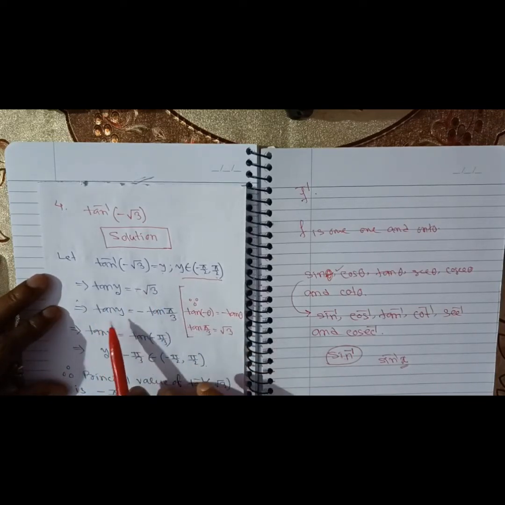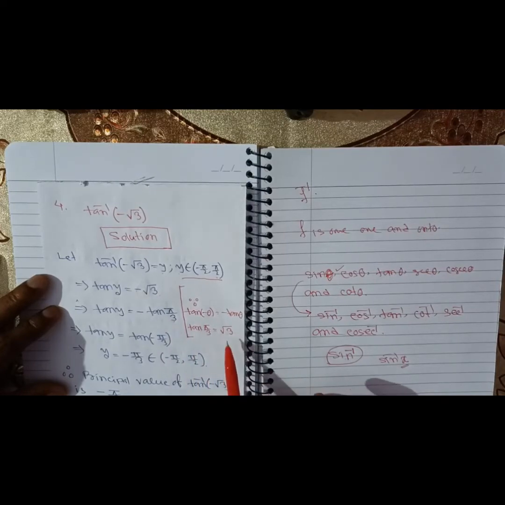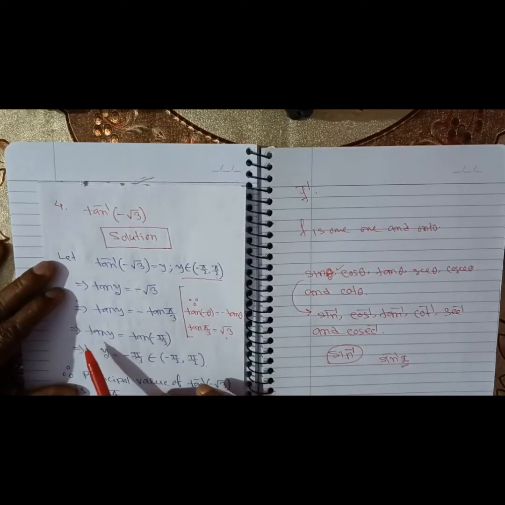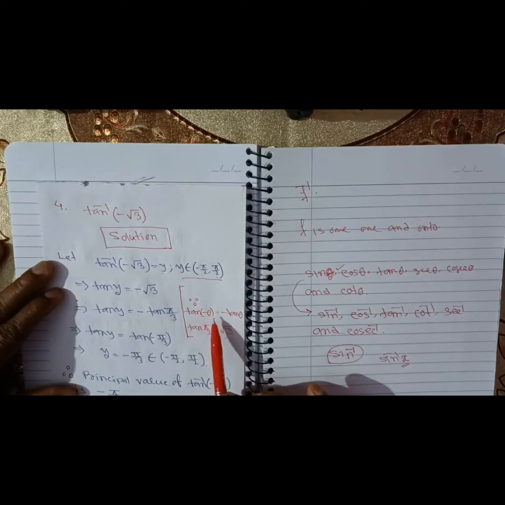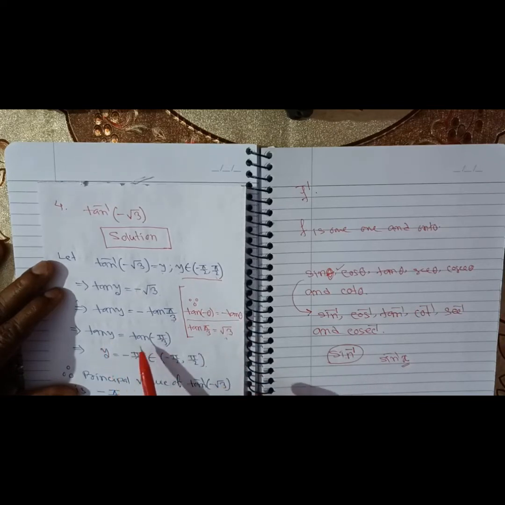This implies tan y is equal to minus tan pi by 3, since tan pi by 3 is equal to root 3. That's why we write tan pi by 3 in place of root 3. Next line, tan y is equal to tan of minus pi by 3, since we know tan of minus theta is equal to minus tan theta. That means we apply these rules. That's why we get tan y is equal to tan of minus pi by 3.